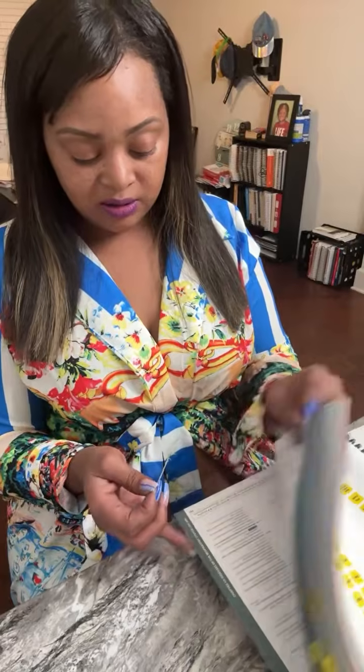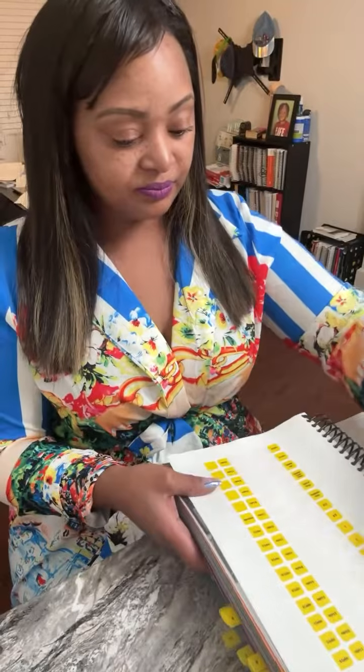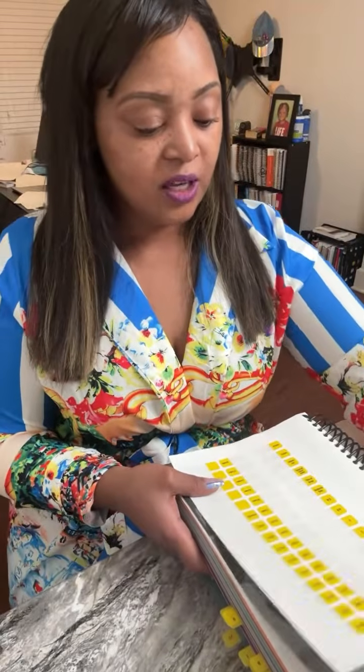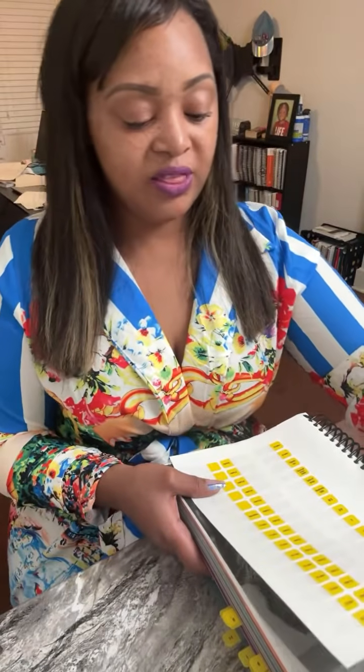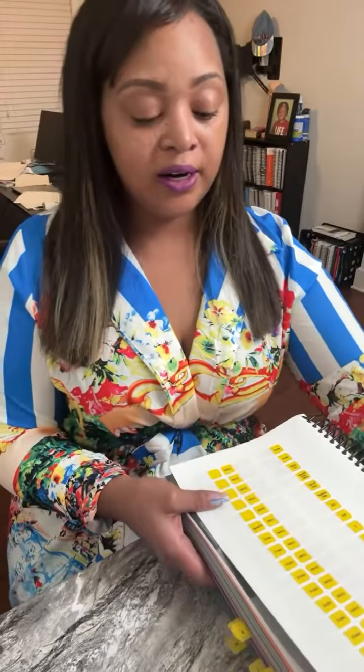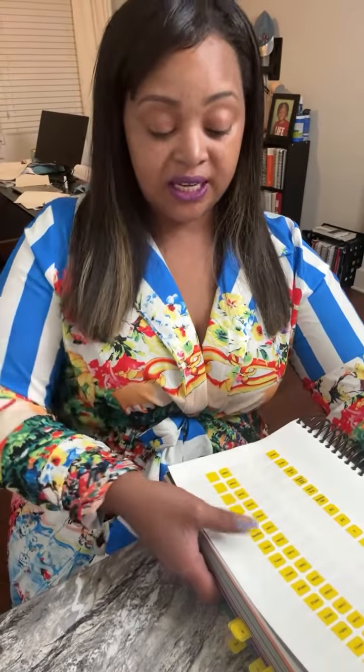Those are your J codes. So your J codes are going to start on page 731. So we got J through L with that one. Or there are specific tabs that you can label J, K, and L.